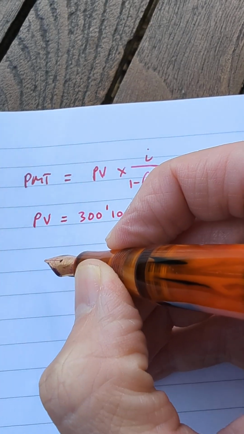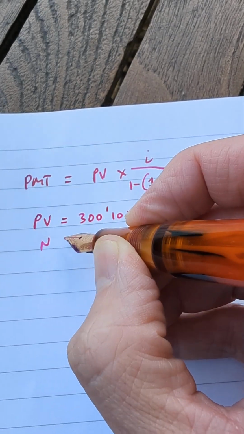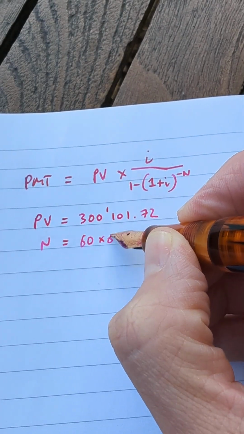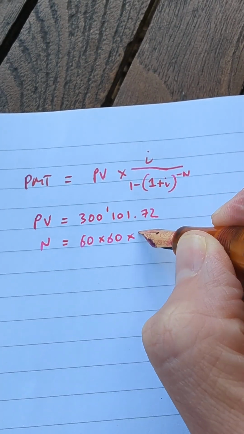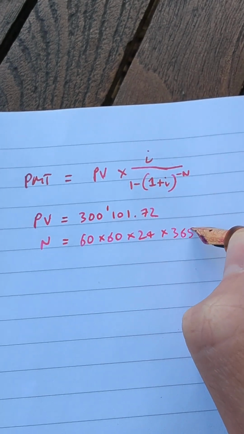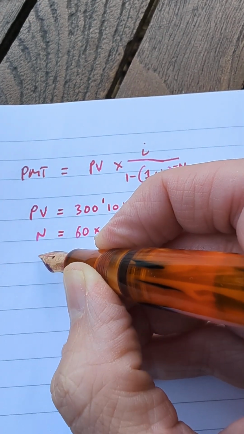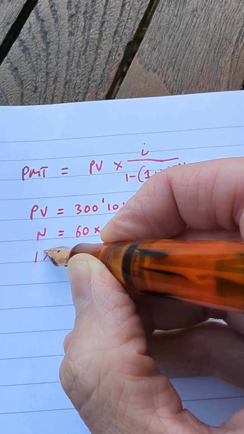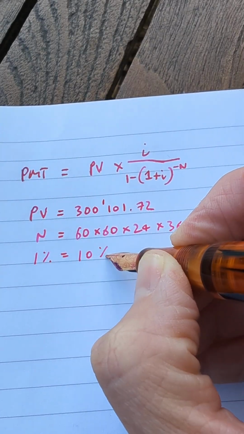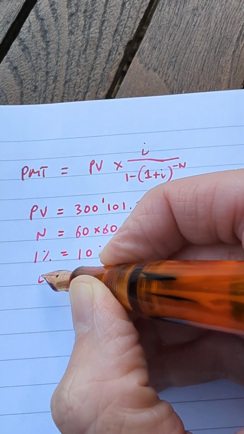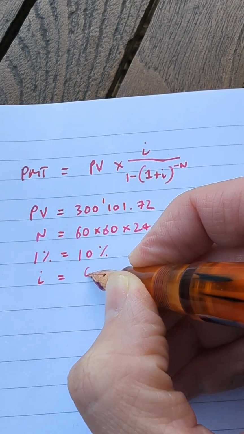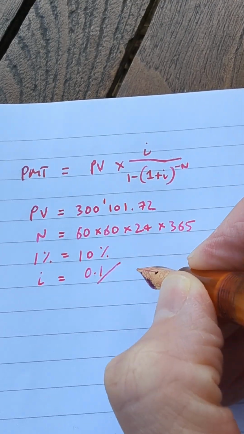And then for n, it's the number of seconds in a year, 60 times 60 times 24 times 365, and then the interest rate over the year is 10%, and so the periodic interest rate is 0.1 divided by n.